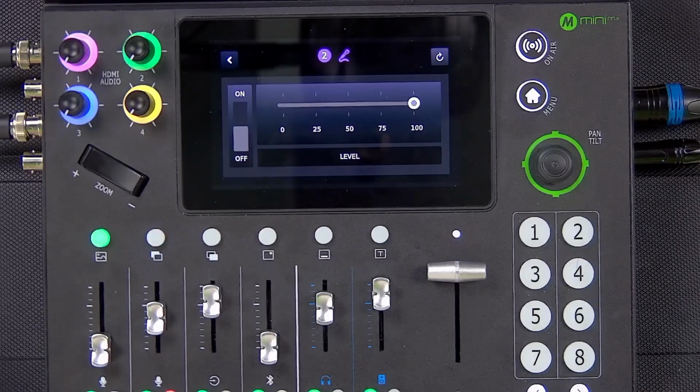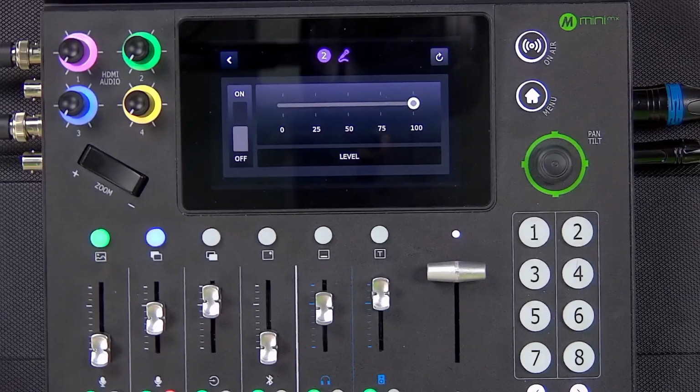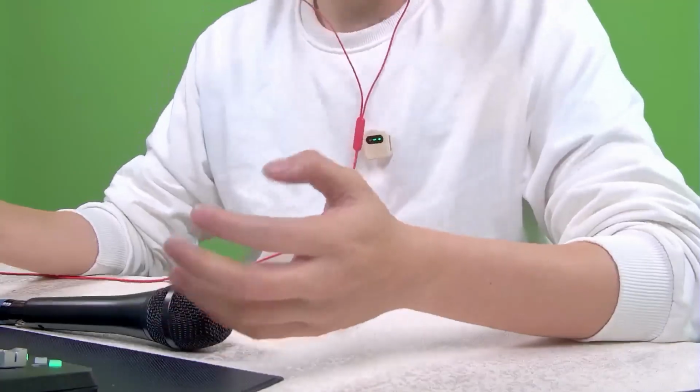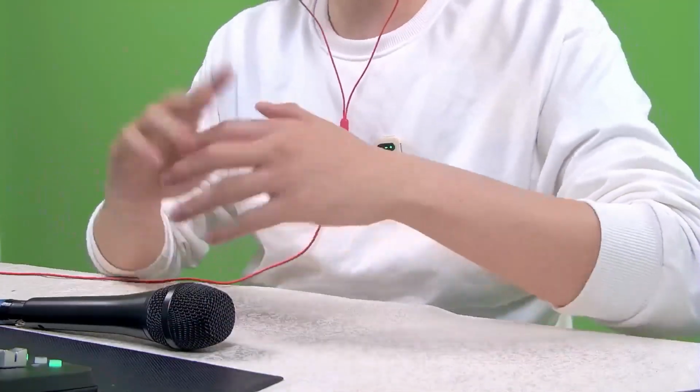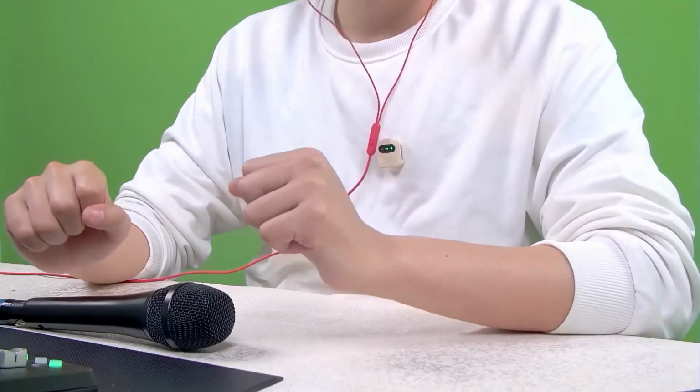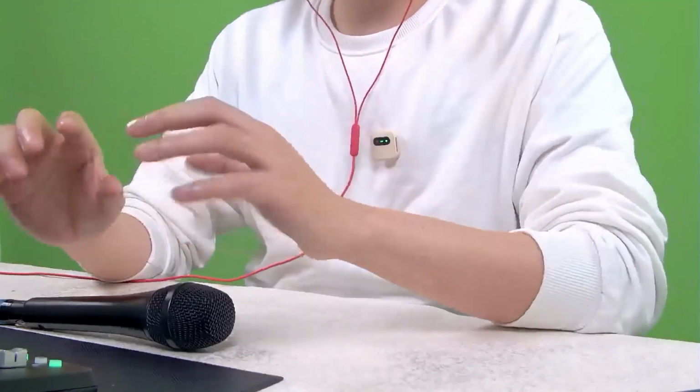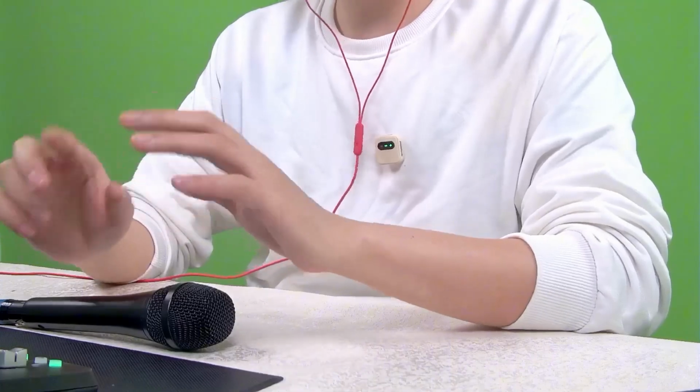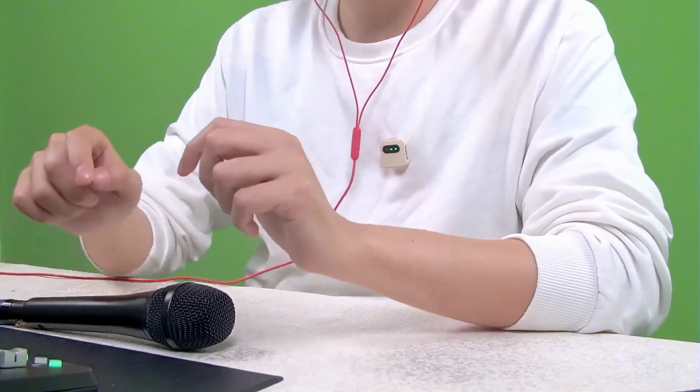Noise reduction just helps to minimize or eliminate any unwanted background noises such as hums, static, wind, or chatter, just to ensure that your main audio source comes very clearly without all this background noise. I think this is one of the most often used functions in audio productions.